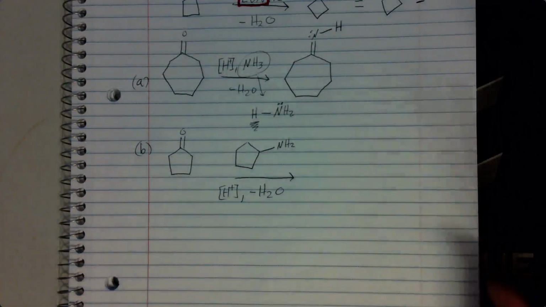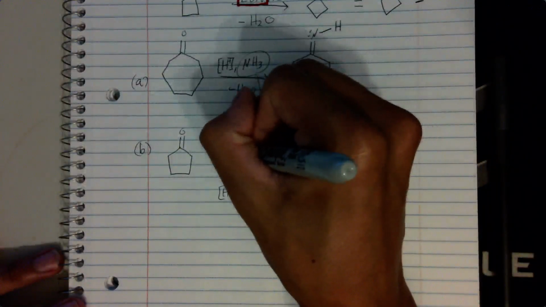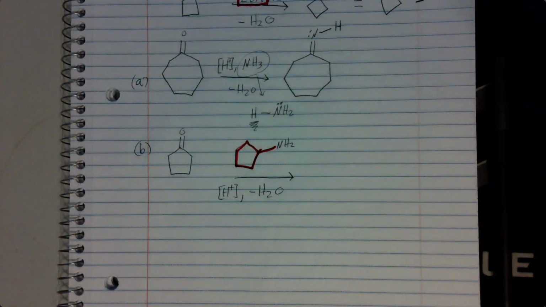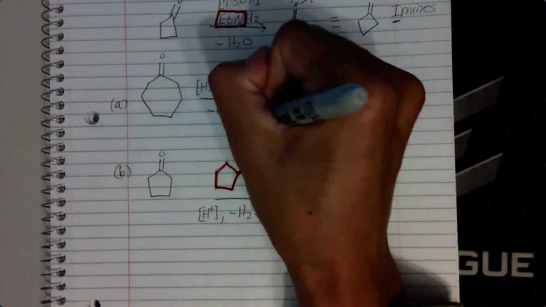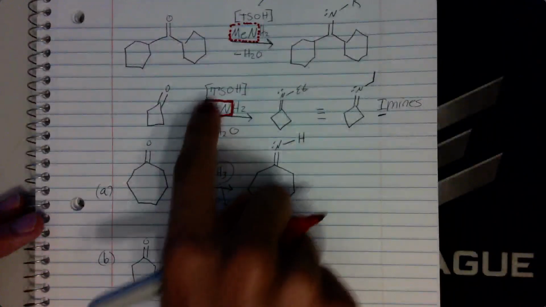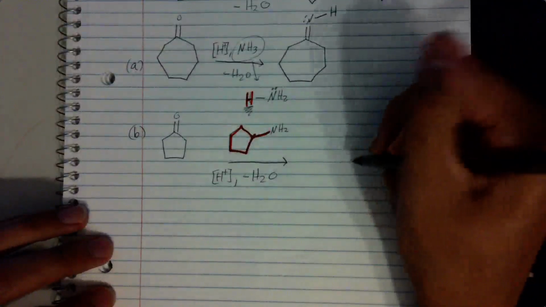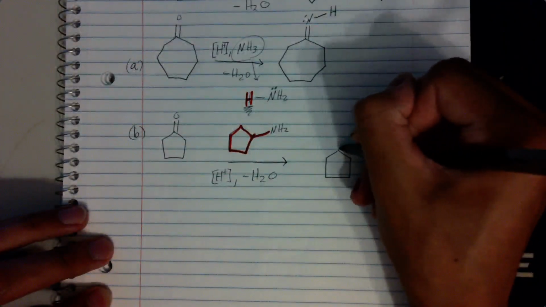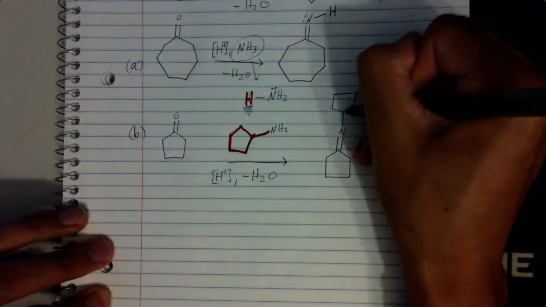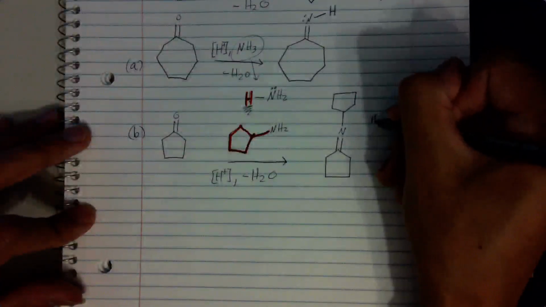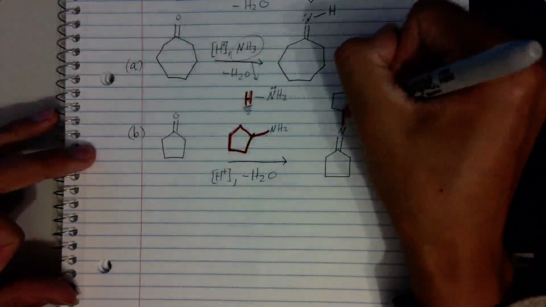So what is your N and what is the R? This is the N, and then this is the whole R group in red. Just like up here. That's your N, this is your R. Simply identify those things. So your product is going to be, and this one will look kind of interesting, this N single bonded to this cyclopentane. And that's your product. Not too bad, right? You're simply attaching the N and the R group.